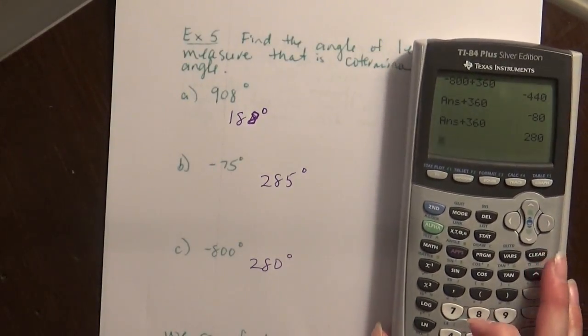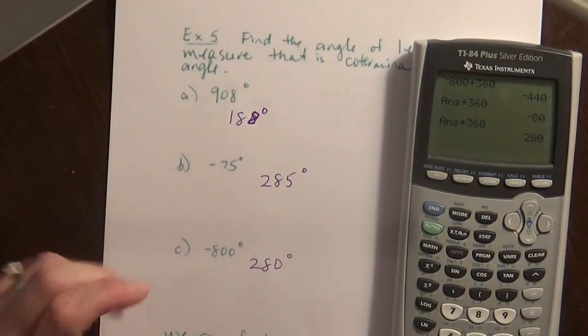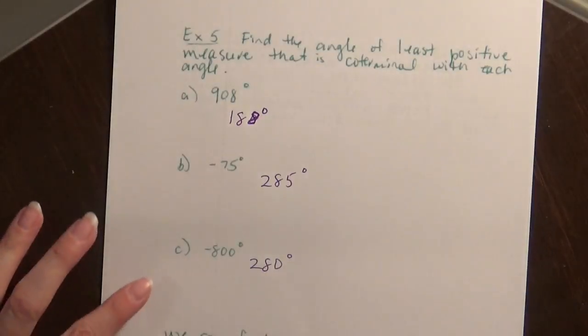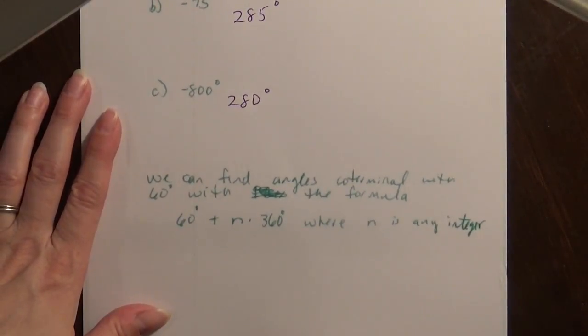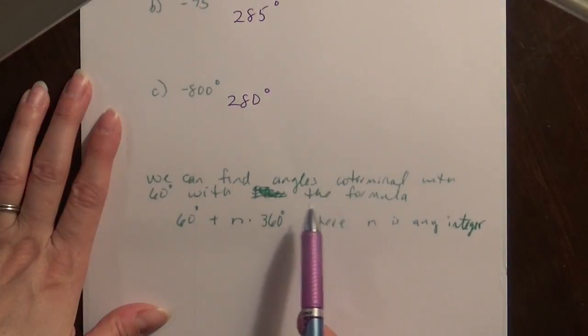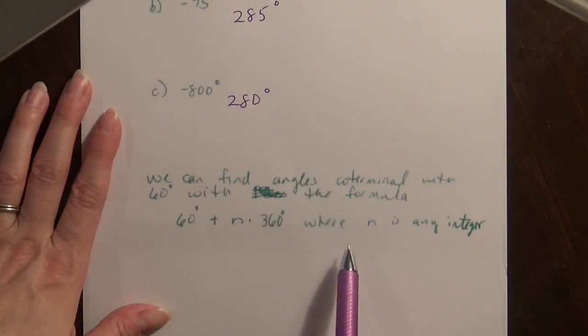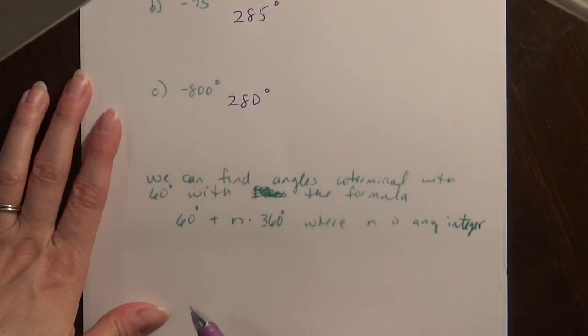Now, working with numbers that are relatively small, I'd say under 1,000 or above negative 1,000, adding 360 as many times as you need, or subtracting 360, is going to be fine. However, if you've got a number that's really huge, like say 10,506, you might want to use the formula to help you find the coterminal angle. This tells us that we can find angles coterminal with 60 degrees with the formula 60 degrees plus n times 360, where n is any integer. And there might be a time where you're asked to actually use this formula.